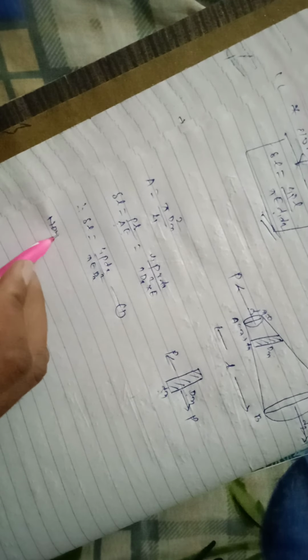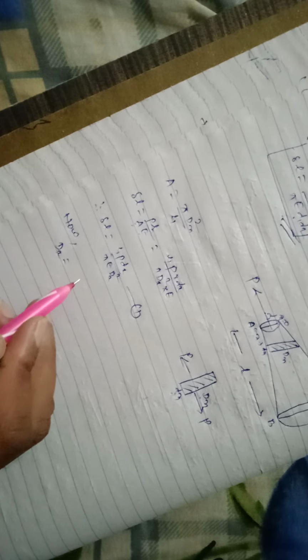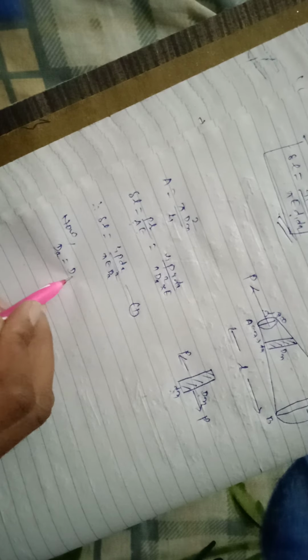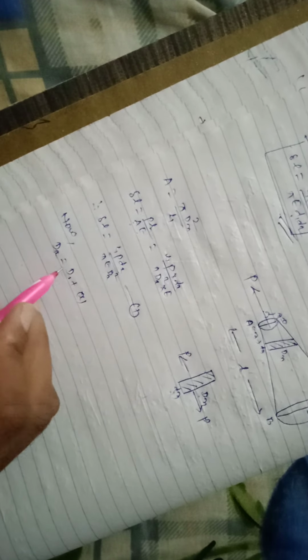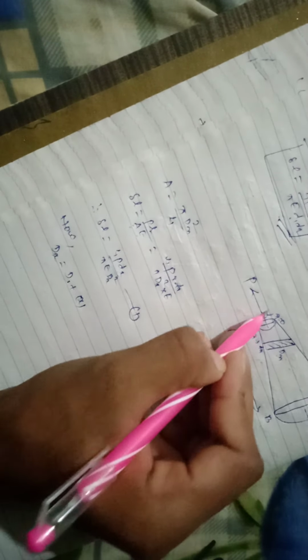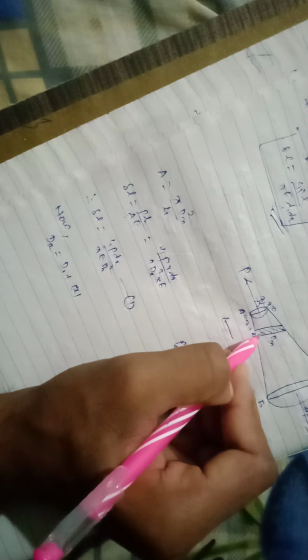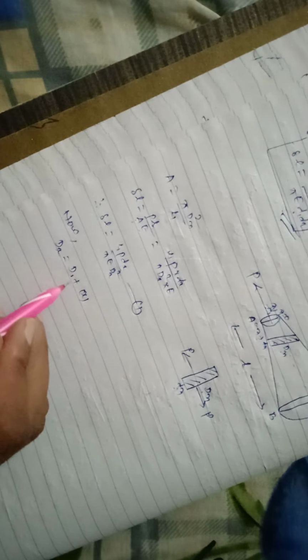Now let dx be equal to d1 plus x dx. This dx is equal to this diameter plus the change at the distance of x.